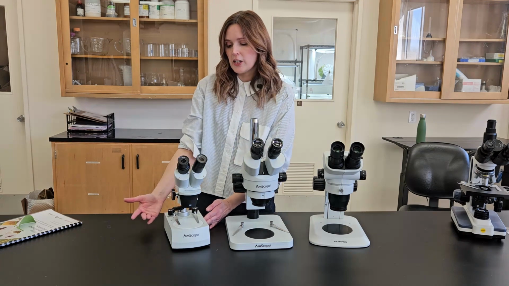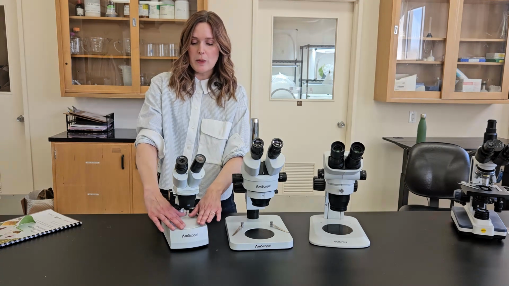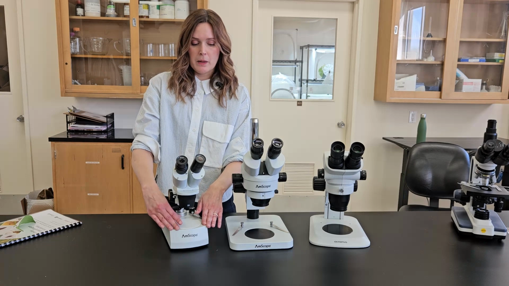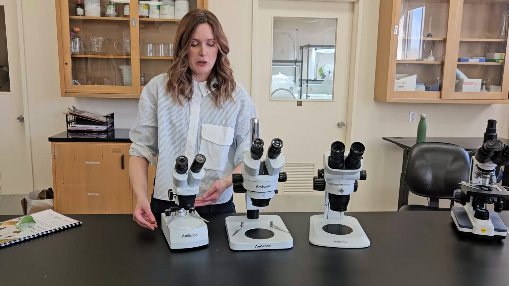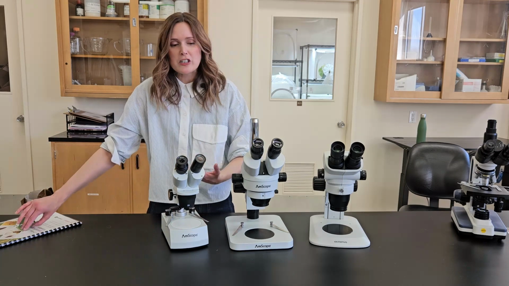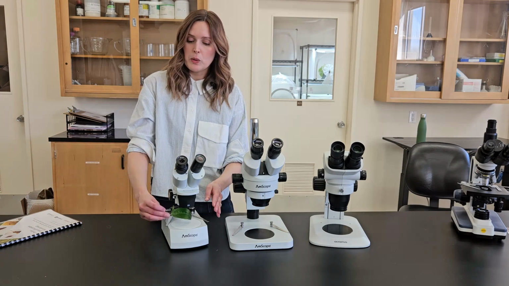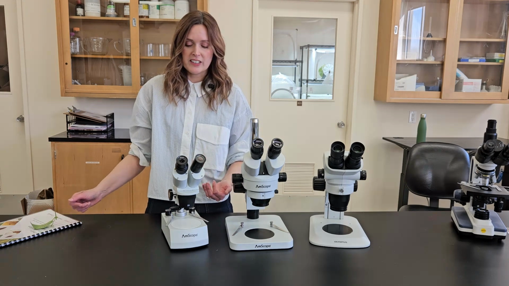The main disadvantage of this little guy is obviously that the stage you have to work with for your specimens is a lot smaller. So if you are planning on looking at more whole plants or things like sticks or branches, then you might want a bigger stage. This would be for more individual leaves or petri dishes full of insects.